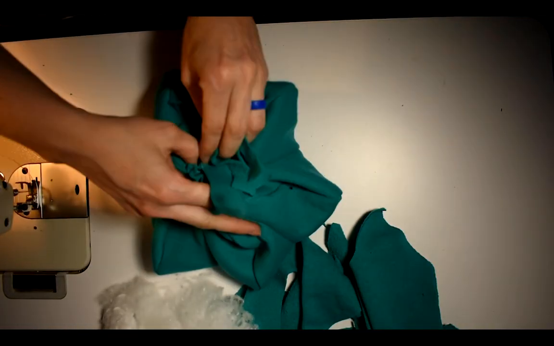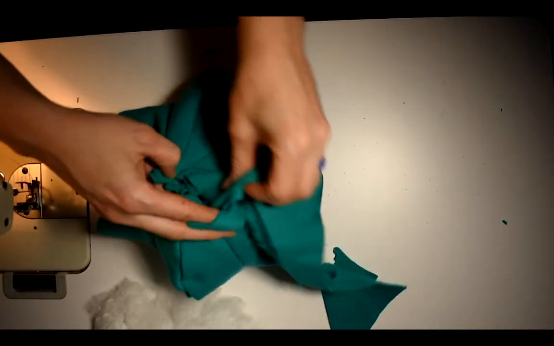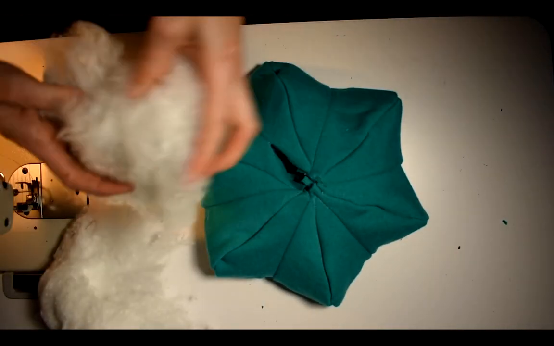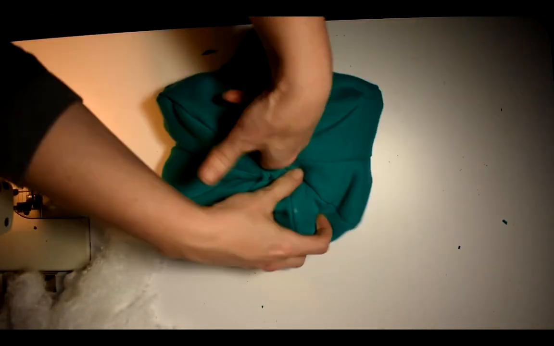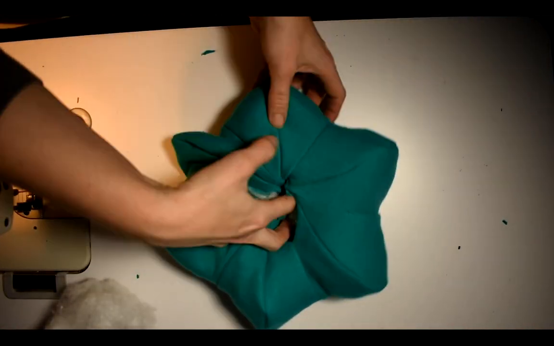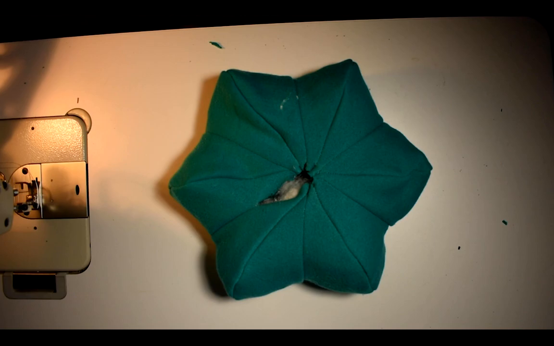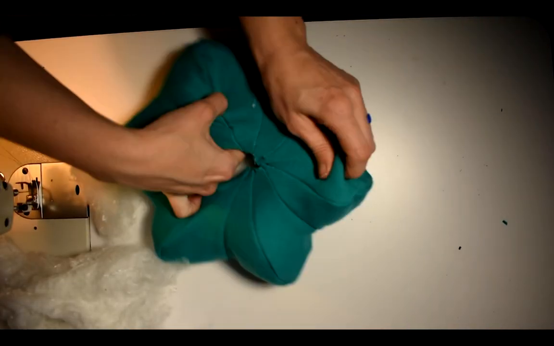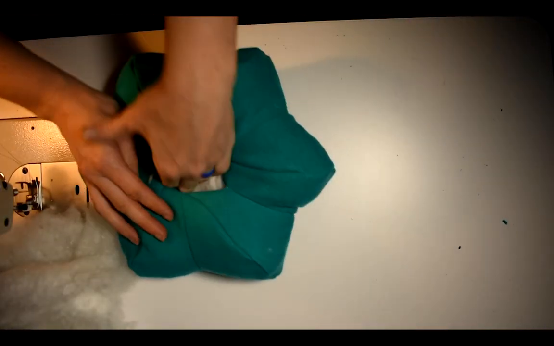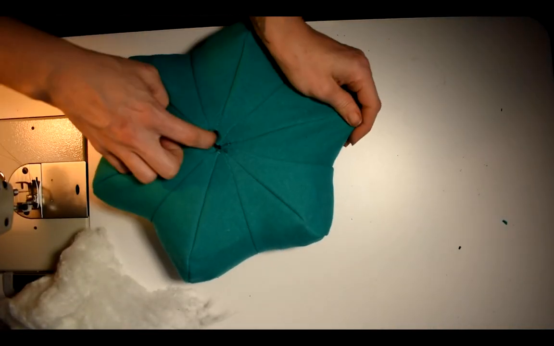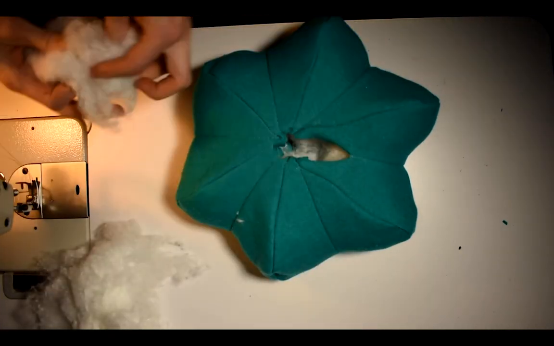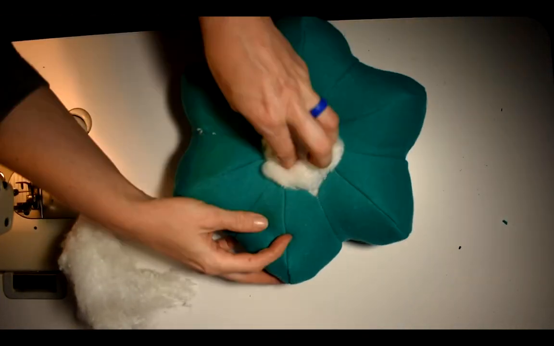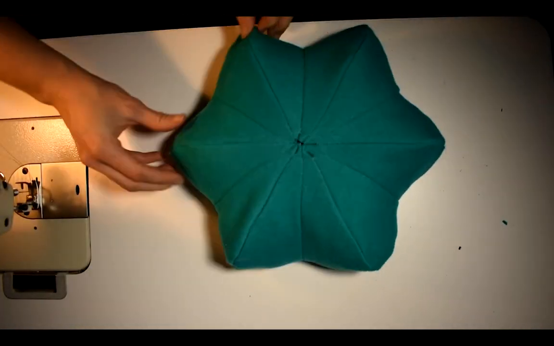And I'm just going to slowly begin by grabbing little bits of one of them and just stuffing it inside. And I'm going to continue this until the pillow fluffs all the way up, making sure to really get fluff out into those outer corners of the cactus. This may take a little bit of time, and you can also use a pencil to kind of jam the fluff into the corners. But once it's perfectly fluffy, you are ready to add the embroidery.